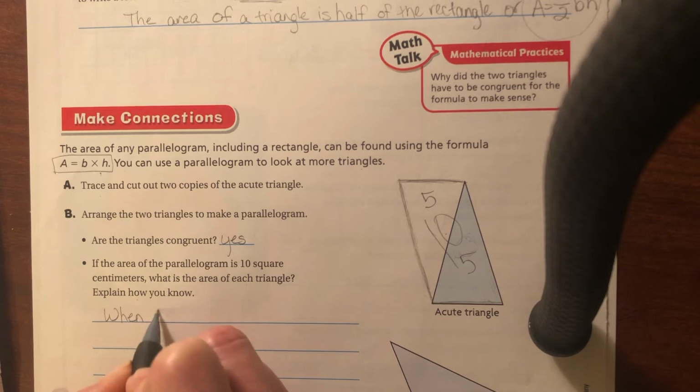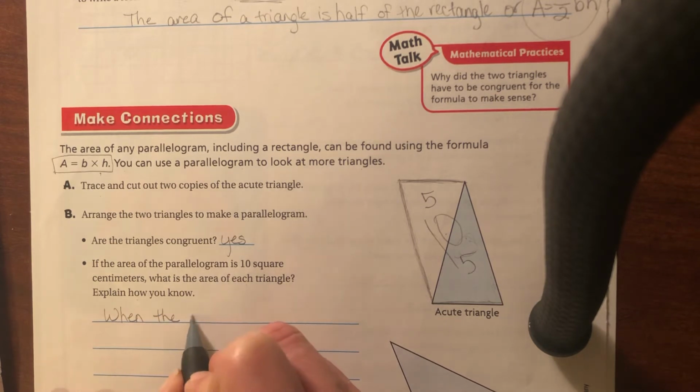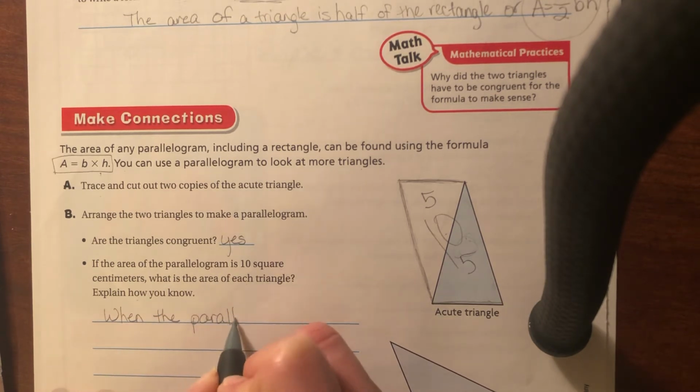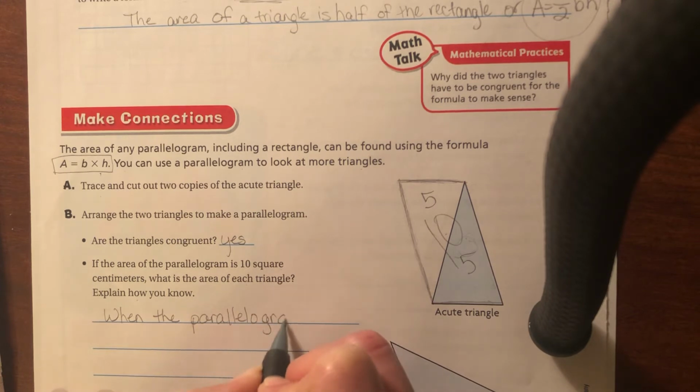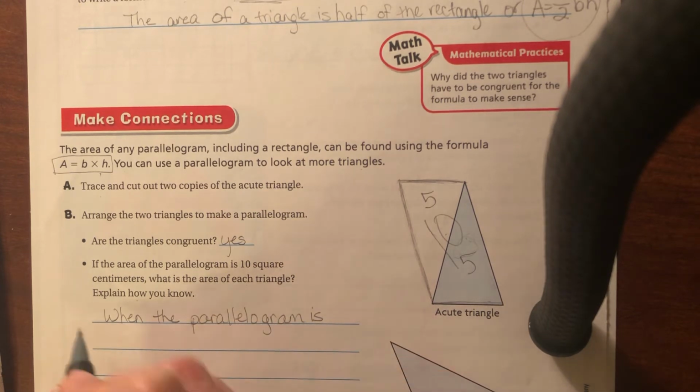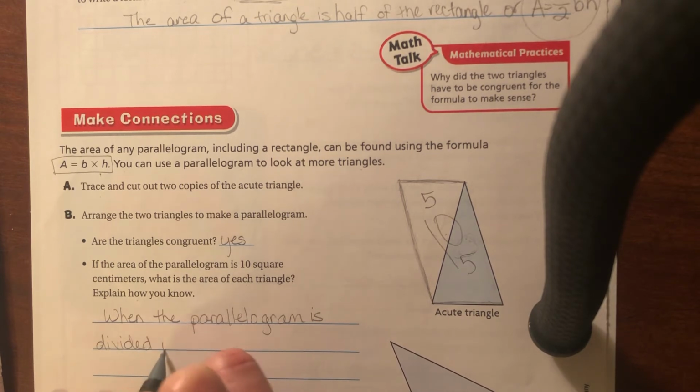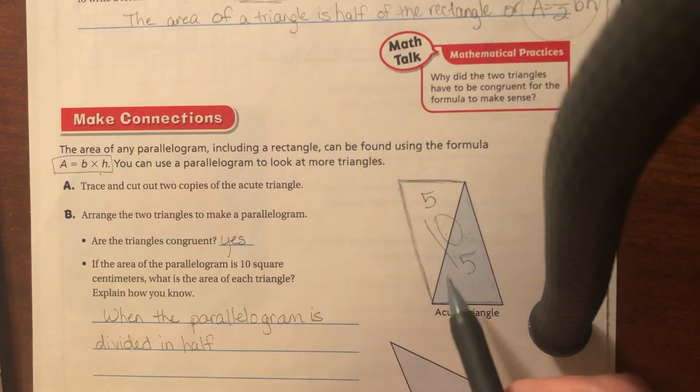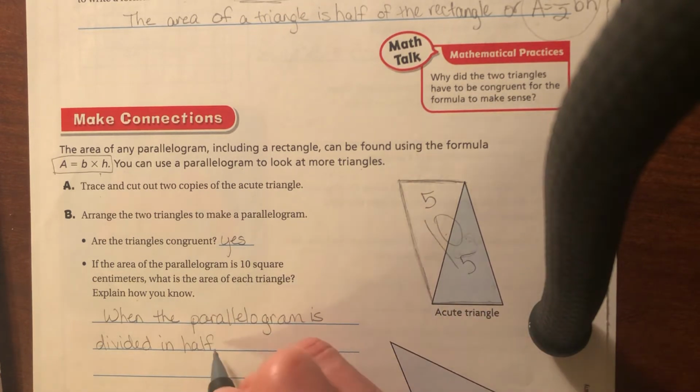When the parallelogram is cut in half, we're going to use the word divided in half. And the parallelogram was 10.